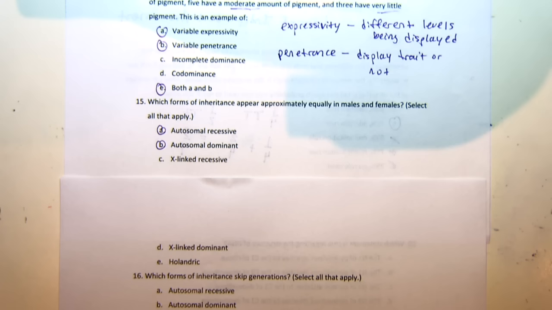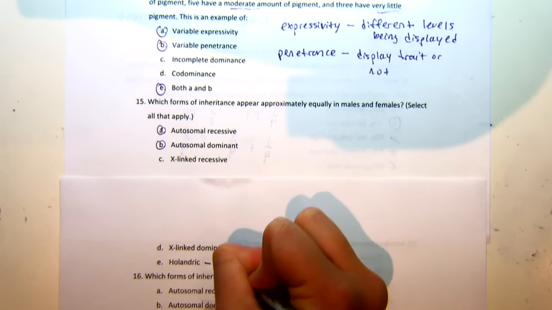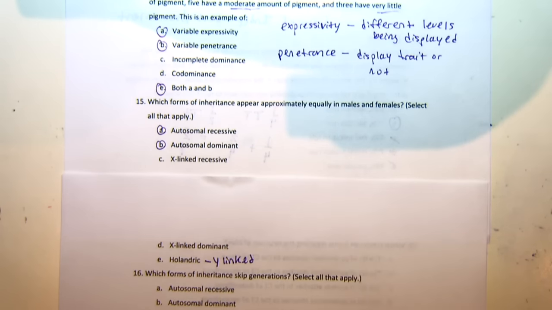Wait, am I reading two different questions? I didn't realize this was twice. Okay, this is Y-linked. So yeah, if something is Y-linked, it's also some sort of sex-linked going on there, so it's not going to be equal in males and females. Okay, I got ahead of myself.